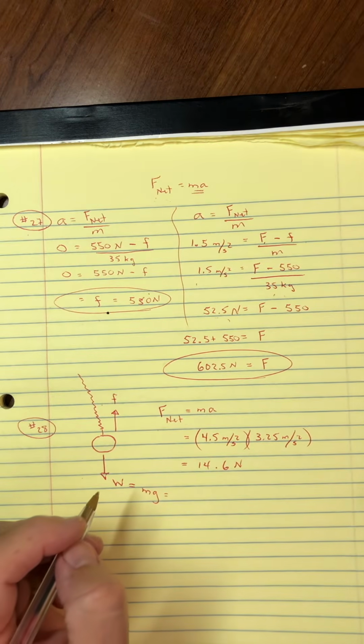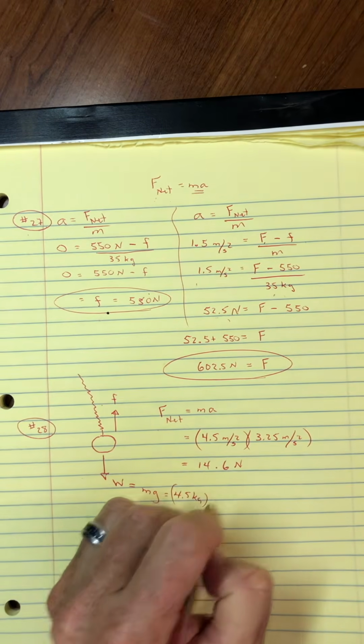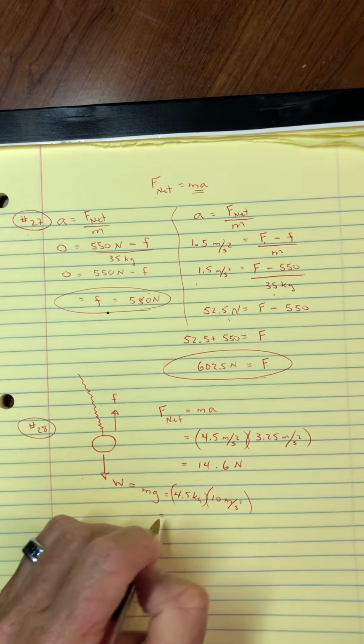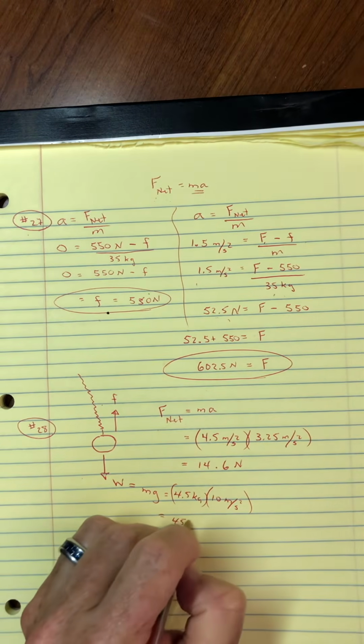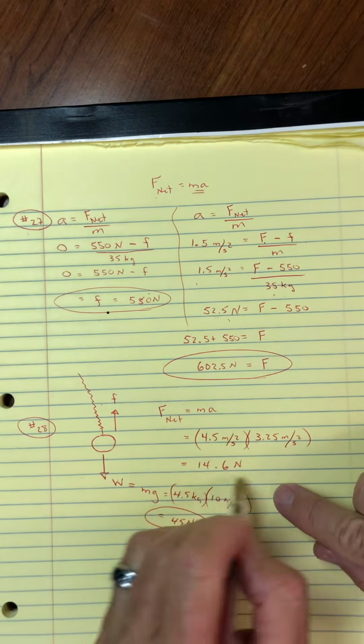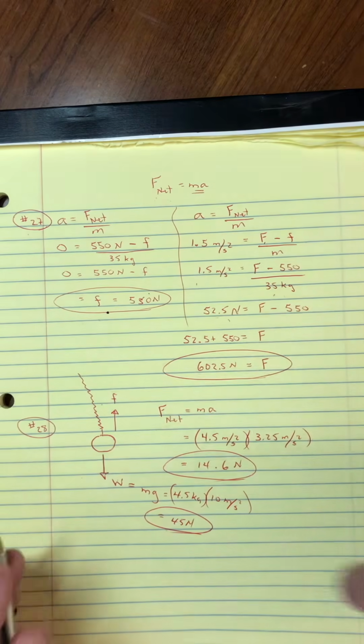So if they're asking for weight, that would be pretty easy too. That would just be the 4.5 kilograms, and if we just want to call it 10 for simplicity, we would get 45 newtons. So that's what I would have done if they asked for the weight. This is what I would have done if they asked for the net force. Of course, what they asked for was the frictional force.